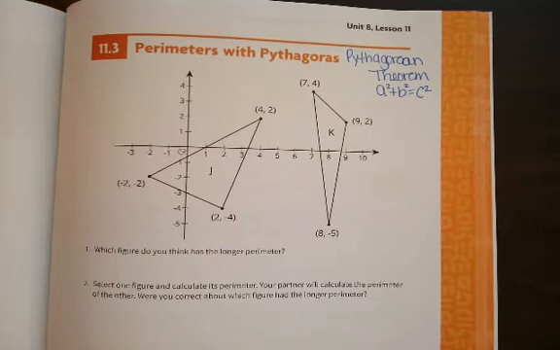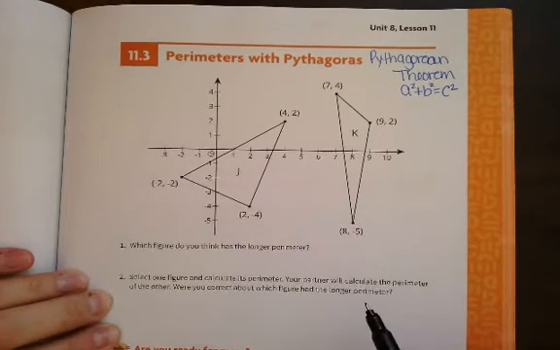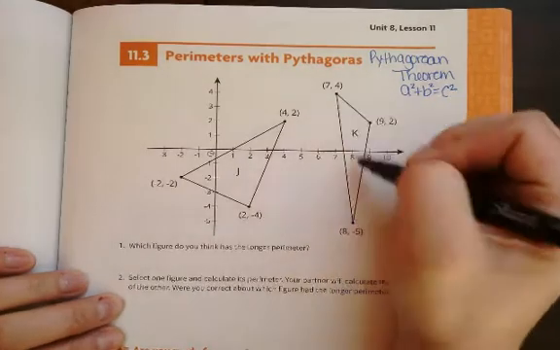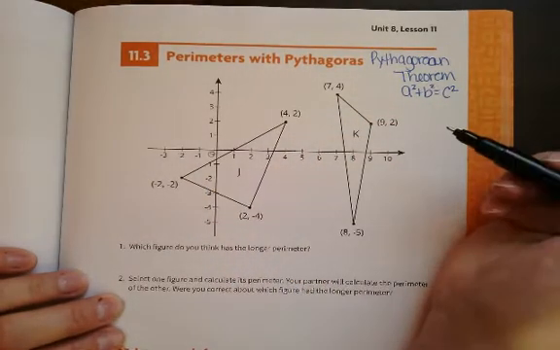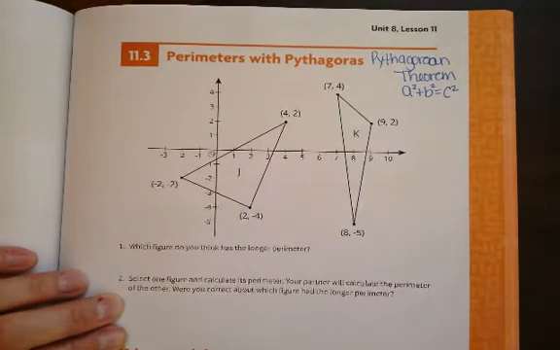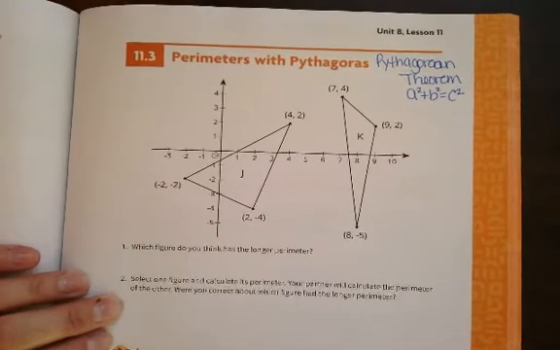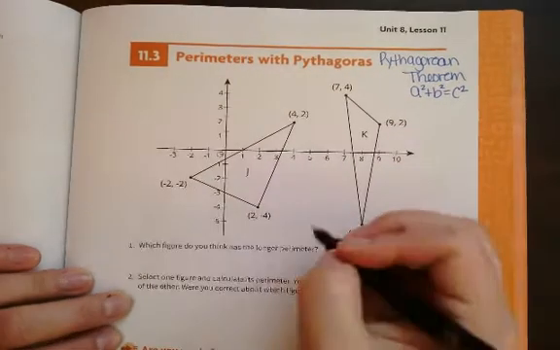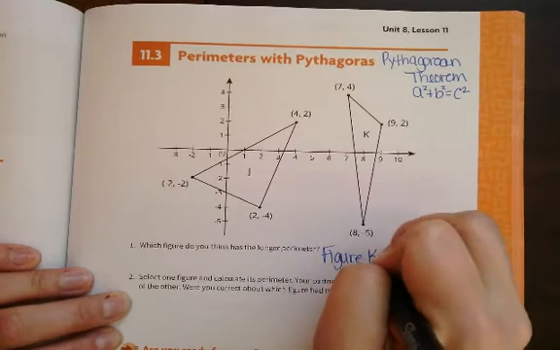Today's lesson might go a little bit longer, but that's because I want to make sure I show you guys everything. Okay, so which figure do you think has the longer perimeter? I don't know, that's hard because these are long, that's short, but then these are consistently long. I'm going to say figure K. I'm probably wrong, but we'll go with figure K today.